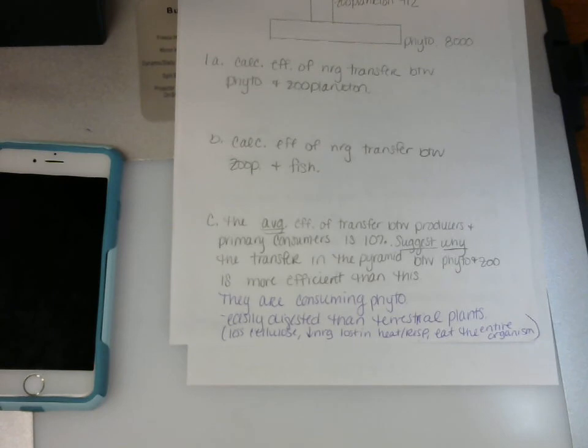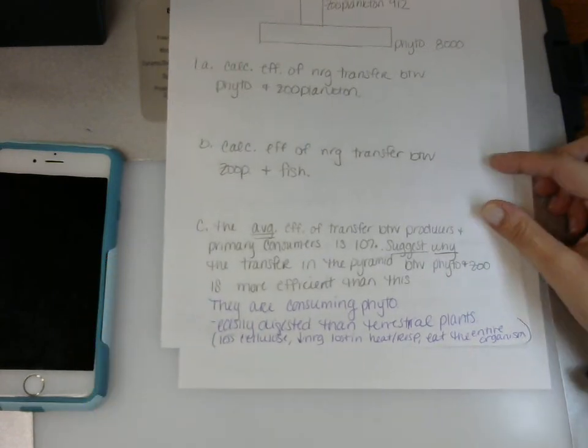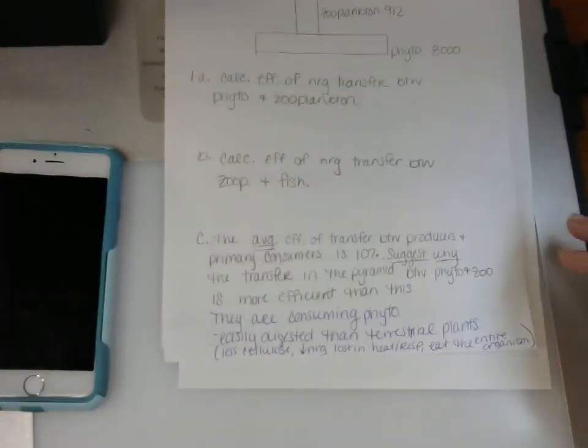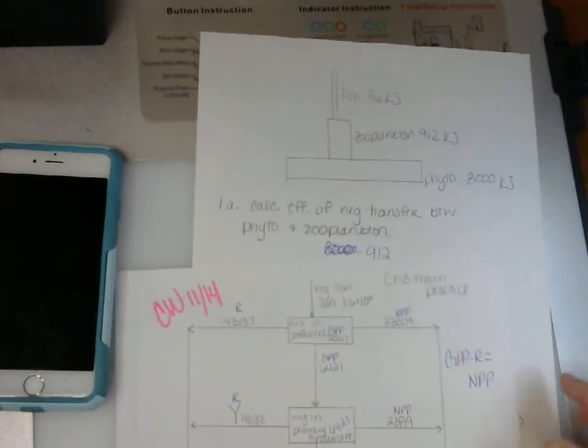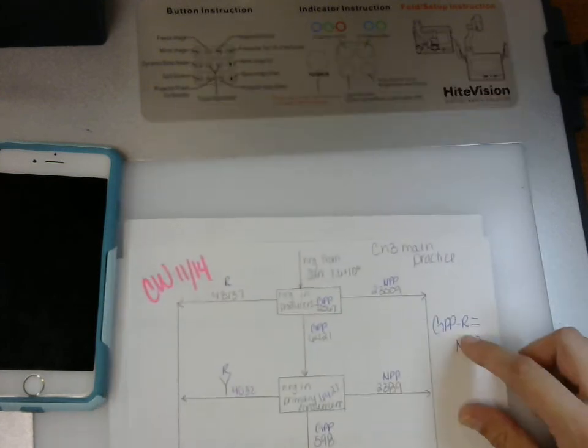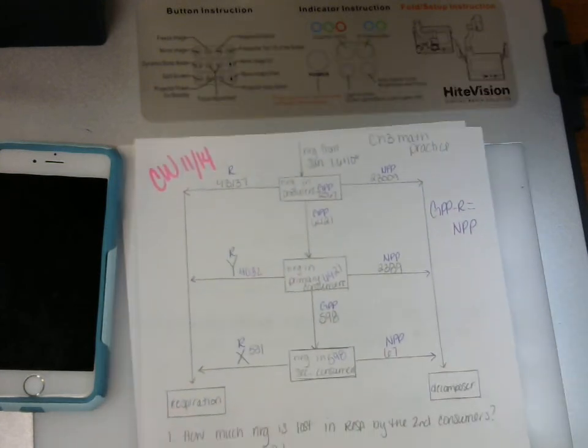Okay. Tomorrow you guys will get a packet with different practice questions concerning this, but I think you should now have enough practice for doing trophic level transfer efficiency, and then calculating your respiration loss in gross primary production and net primary production.